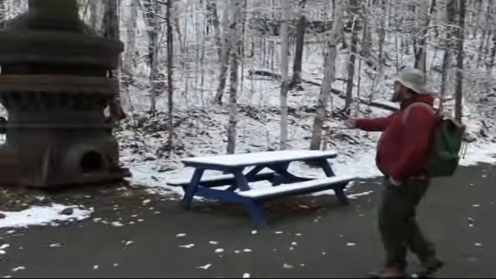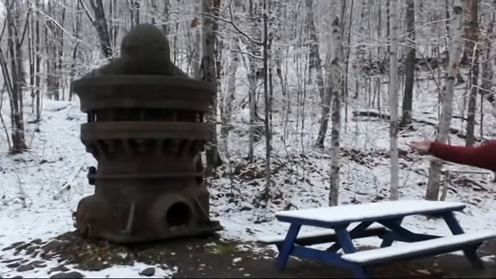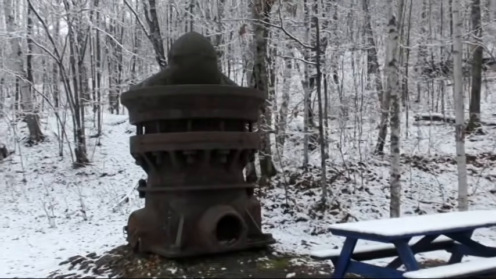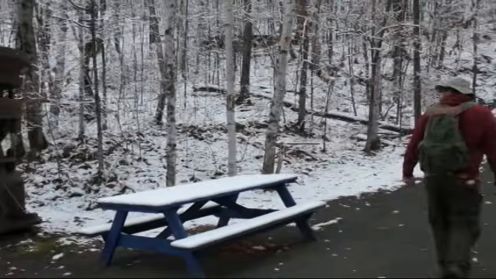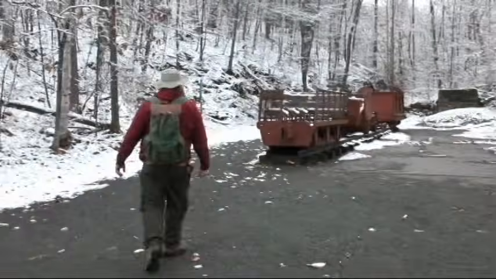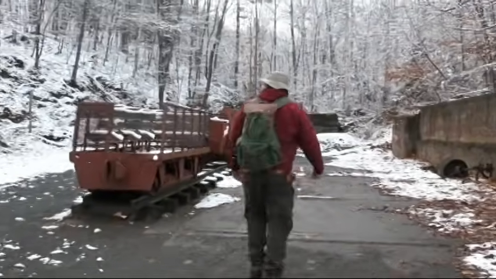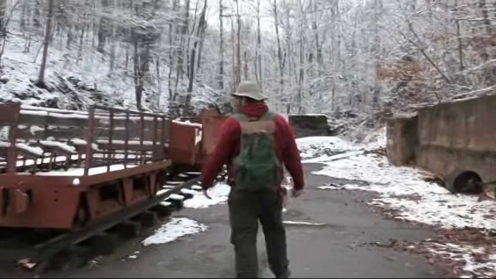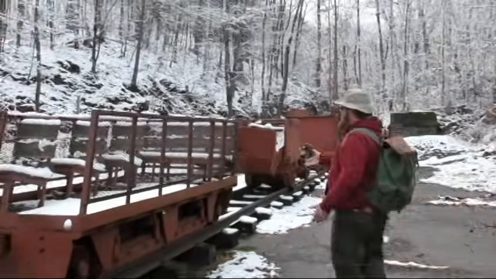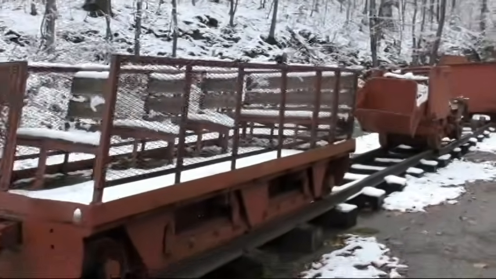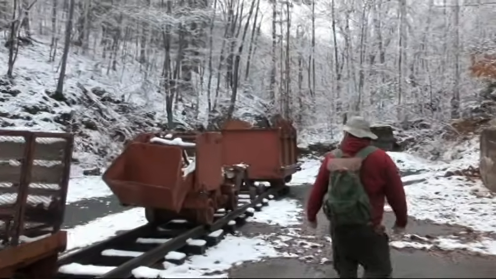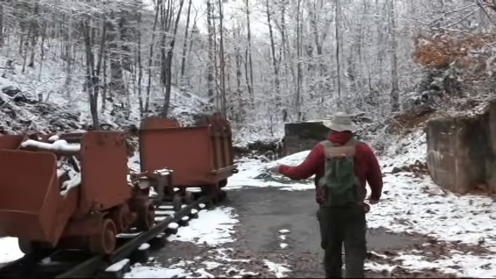I actually don't know what this is right here, but it's pretty cool. There's no sign on it, at least not that I'm aware of. Here are old rail cars for transporting ore. And people. This one is for people. This isn't one for ore. These are for ore.